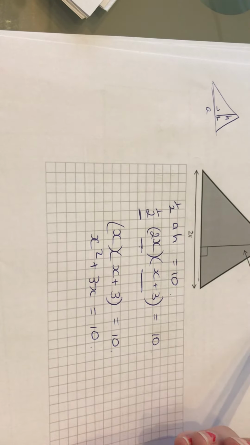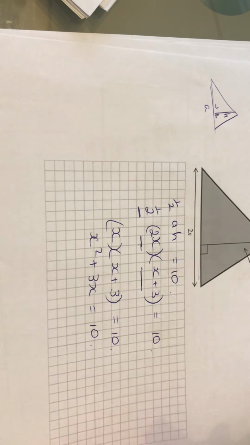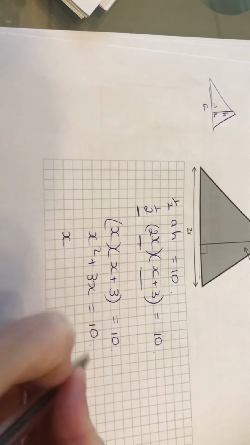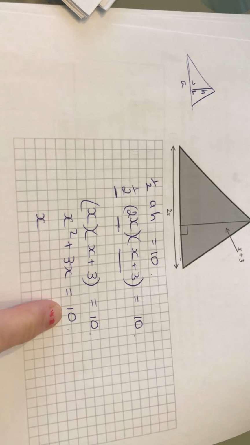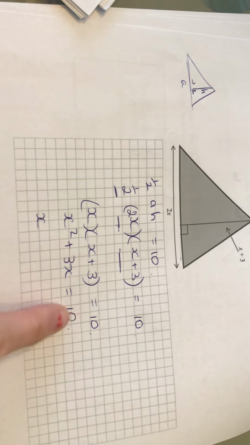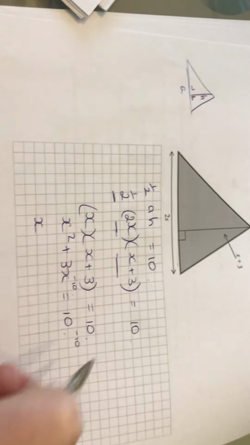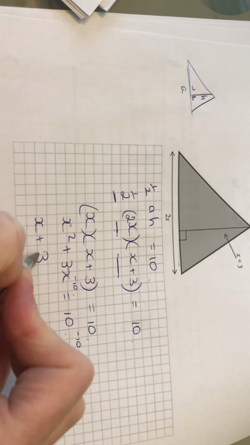They want me to find the distance x. Now, I'm just using my algebra to figure it out. You could use trial and error, but I would prefer to use maybe my minus b formula. But in order to use my minus b formula, I have to have 0 on the right here. So what I'm going to do is subtract 10 from both sides. And I end up with that.